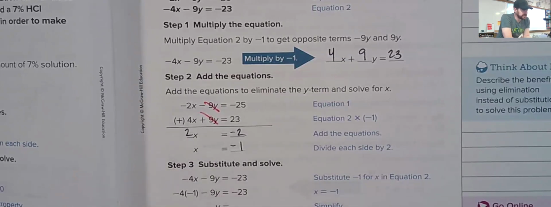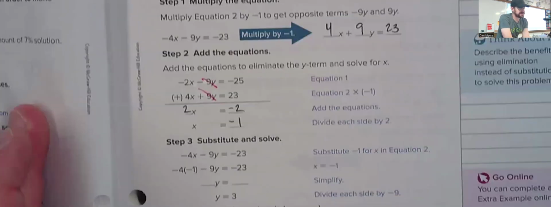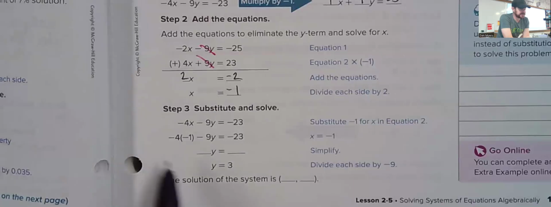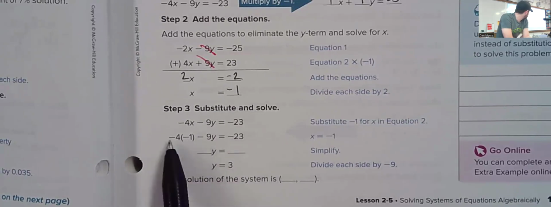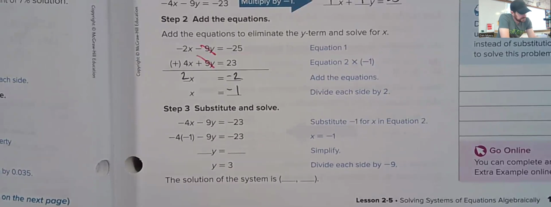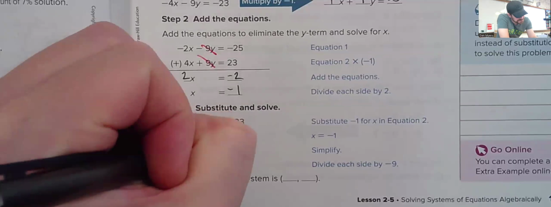And then you go back and you substitute this value into either one of the original equations. It does not matter which of the two originals you substitute into. It's plugging it into the second equation. That's fine. So -1 substitutes in for x. -4 times -1 is 4. So that's going to be 4 minus 9y equals -23.